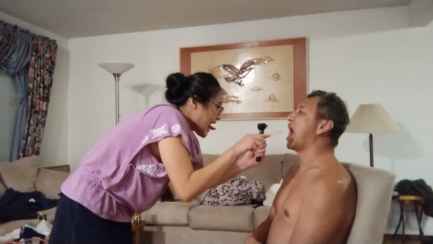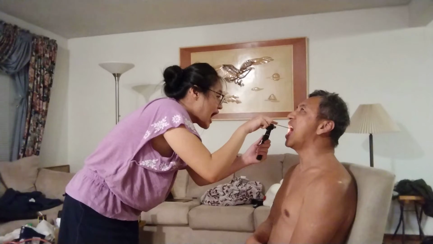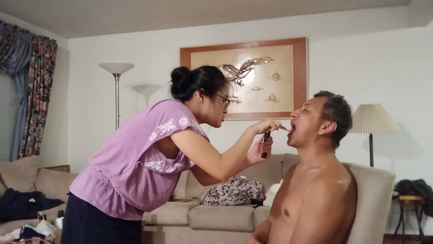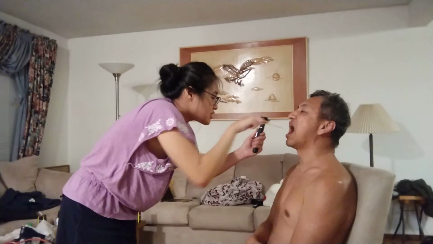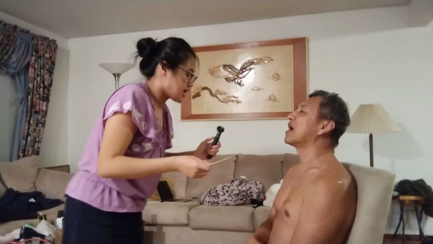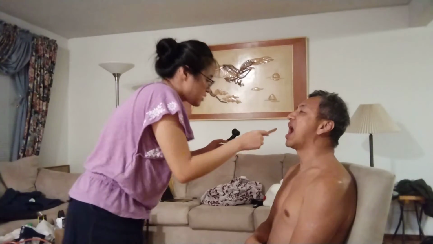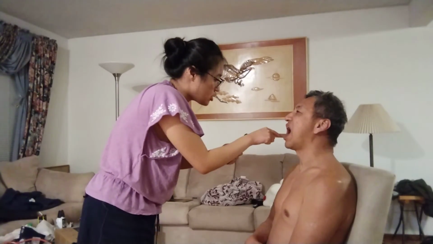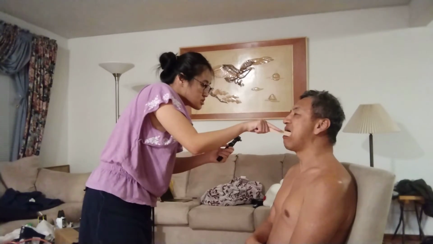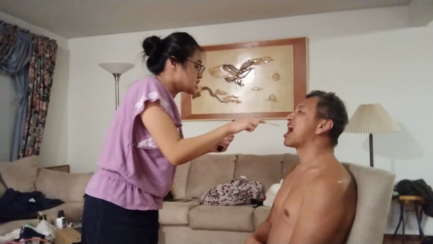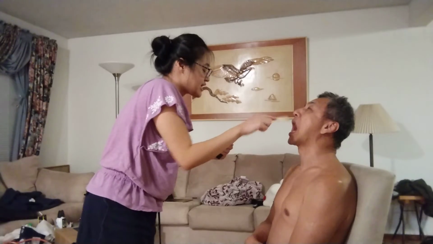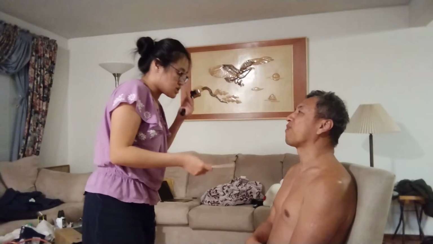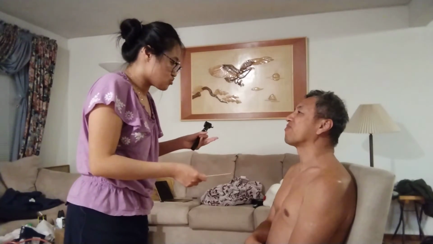Okay, say ah. Okay, and his uvula moves up. Do you have tonsils? No. Okay, no tonsils. Did it get removed? Yeah. Okay, now I'm gonna look all between his gums and up. Lift the tongue. Okay, and under looks normal. His tongue and under his tongue looks normal.